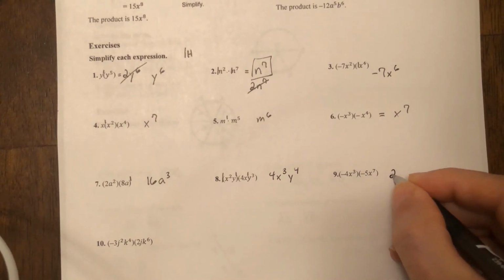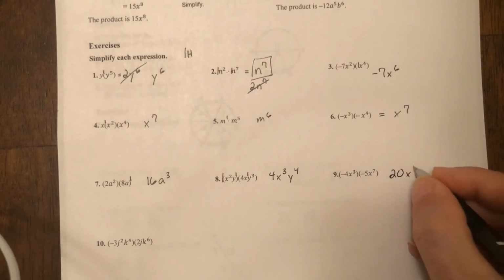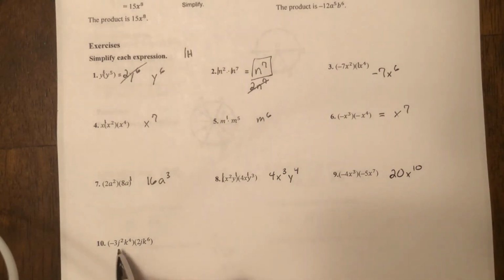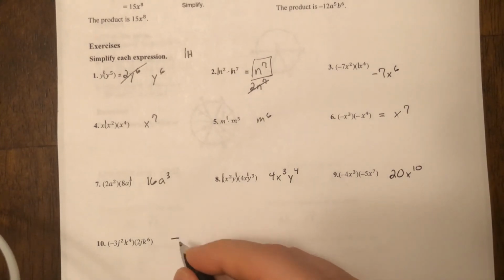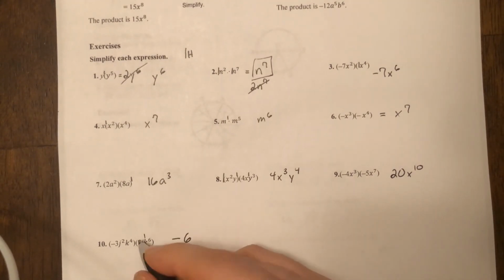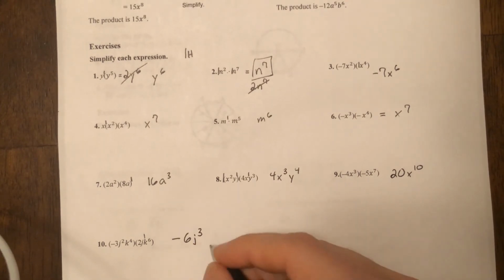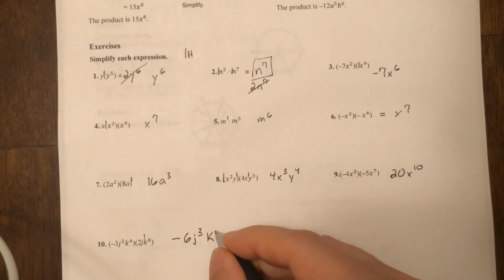Right here, negative times negative is a positive. 4 times 5 is 20. X to the third, x to the seventh. 3 plus 7, 10. Right here, signs are different, so it's negative. 3 times 2 is 6. J to the second, j to the first. 2 plus 1 is 3. K to the fourth, k to the sixth. 4 plus 6 is 10.